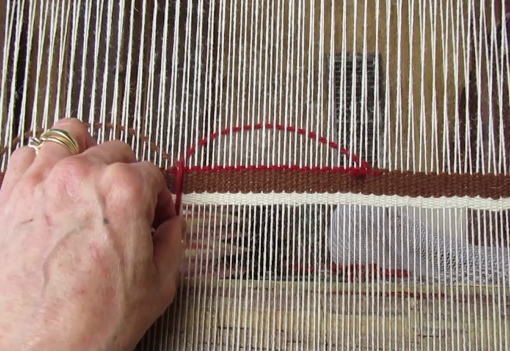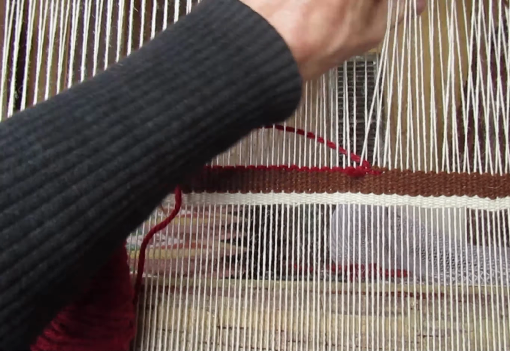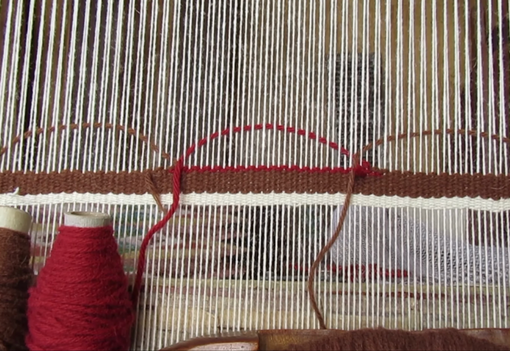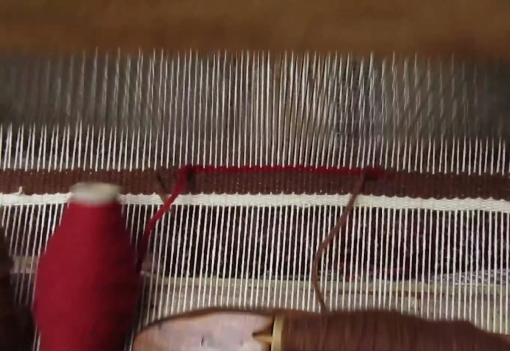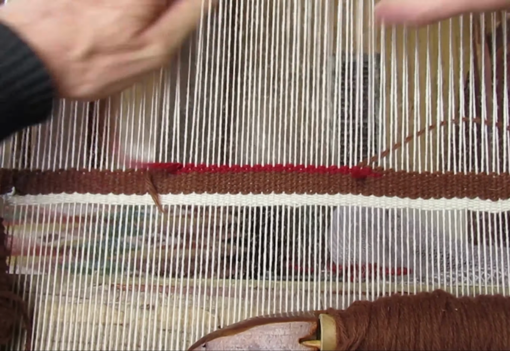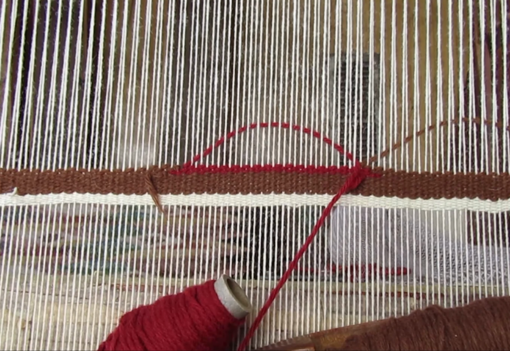The brown now can take the rust, so it's going straight to that second thread. Second thread meaning I'm counting the bottom of the thread, but I'm ignoring it. I'm going straight to the second thread and taking that. Change sheds, beat. Now the brown gets to go into the shed, out to the selvage. Rust goes into the shed and meets the brown on the right.